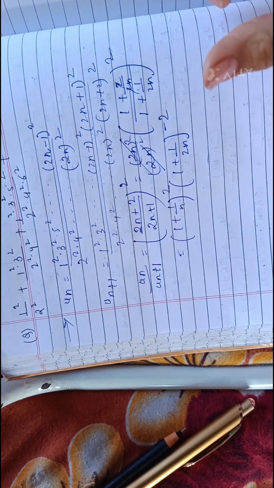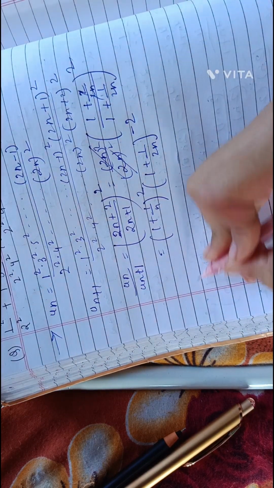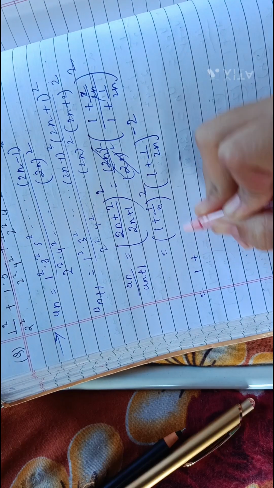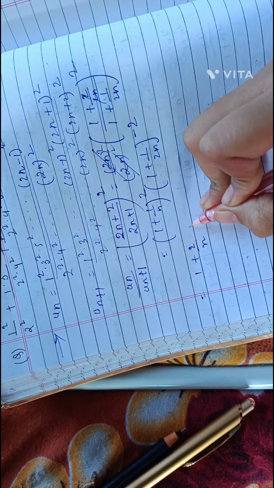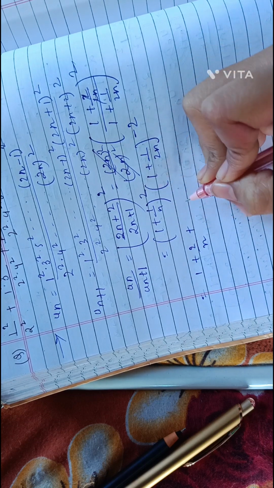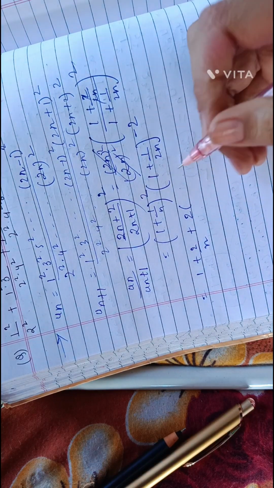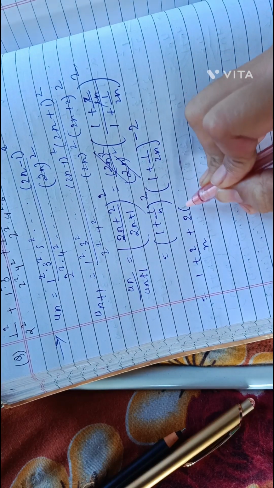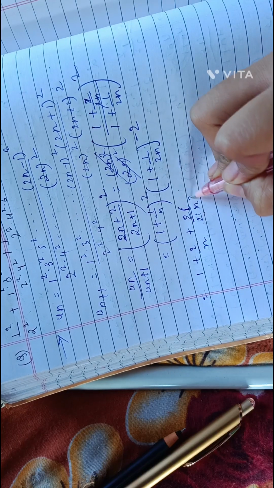Now you have to expand this binomially. Alright, I'm going to write it. 1 plus 2 by n, then plus 2 into 2 minus 1, that is 1, by 2 factorial into 1 by n square.